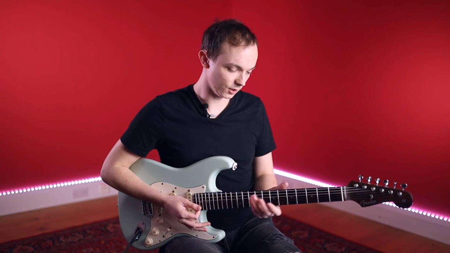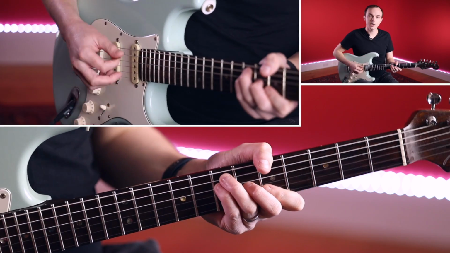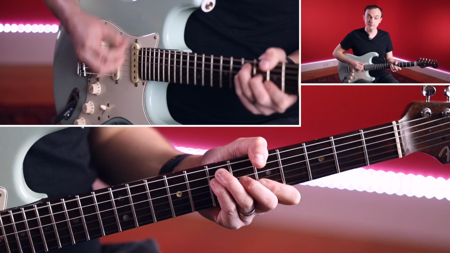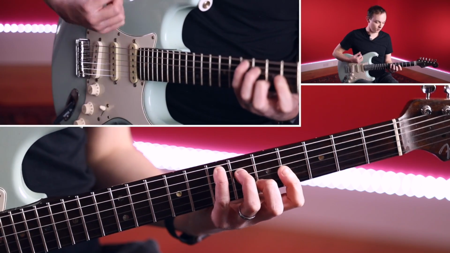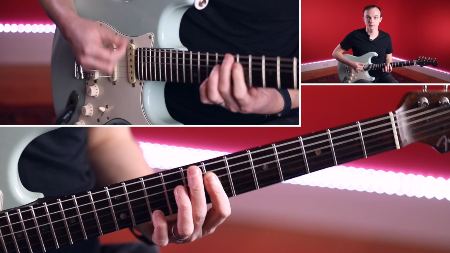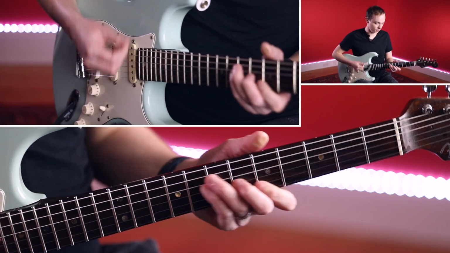Okay, and it's at that point you can start combining it with the chord changes. So again, we'll be going E shape for the A, first chord, C shape for the E, second chord, G shape for the D, third chord.